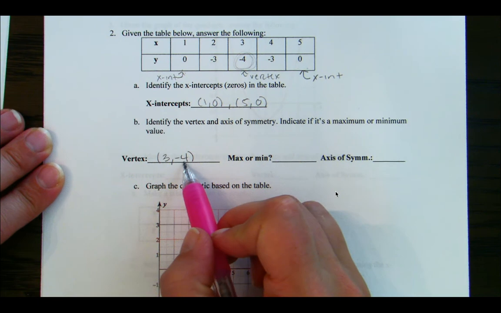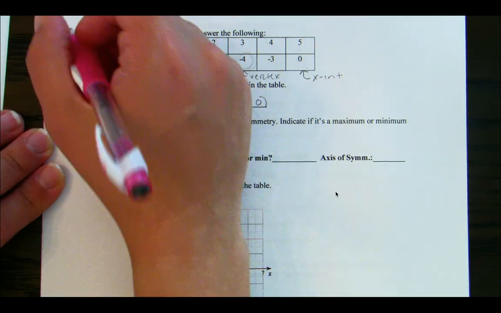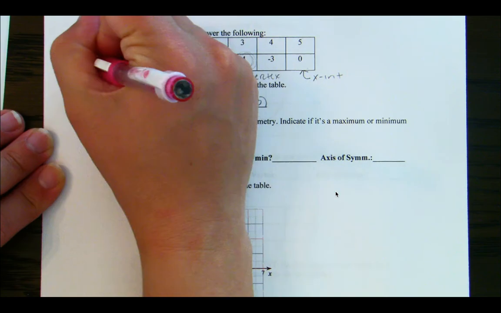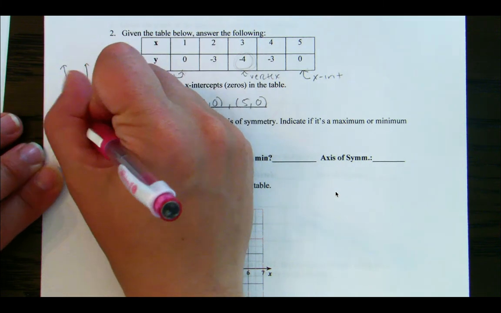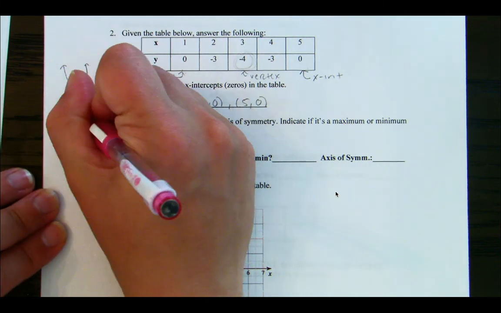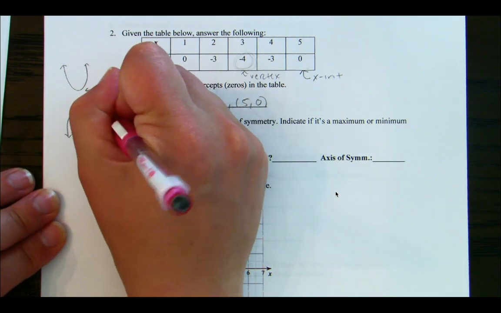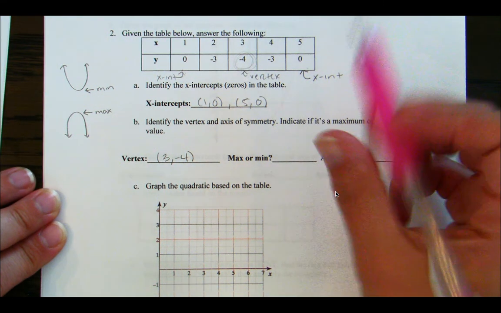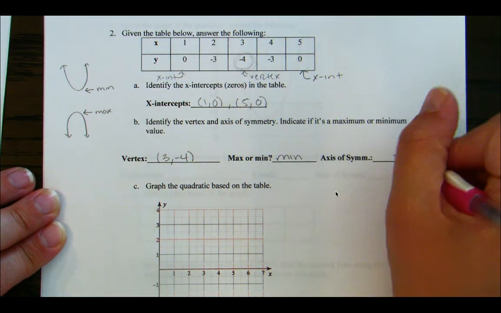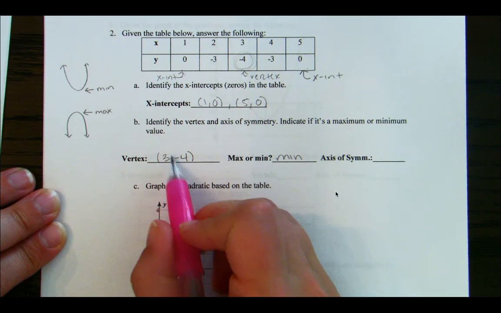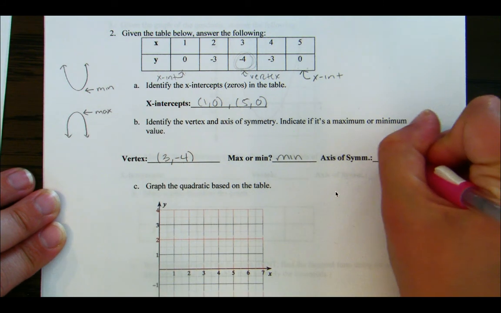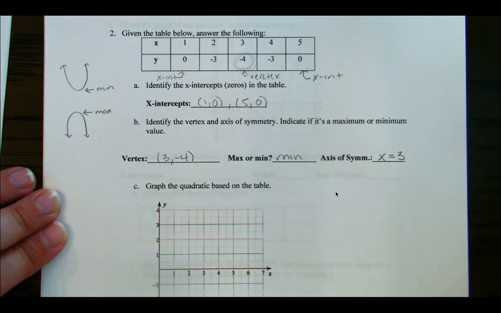Is this a maximum or a minimum? Remember, a minimum means that we're at the lowest point. We have a low vertex. A maximum would mean that I have a highest point or the highest maximum number. For here, you can see this is the lowest, so we know it's going to be a minimum. And our axis of symmetry is always the x value found in our vertex. So we write it as x = 3. Do not just write 3. It is an equation of a line.